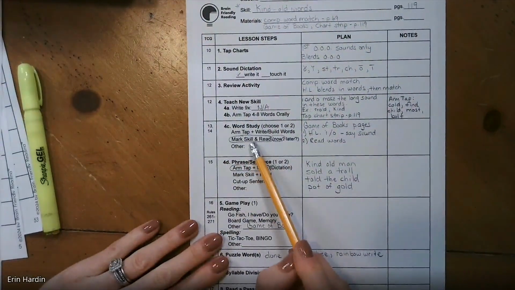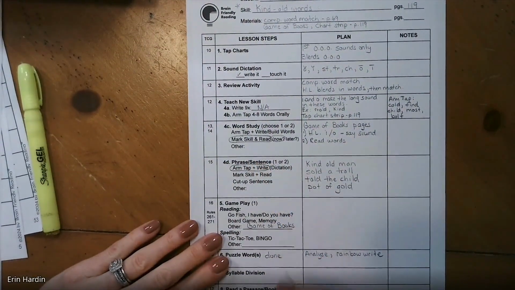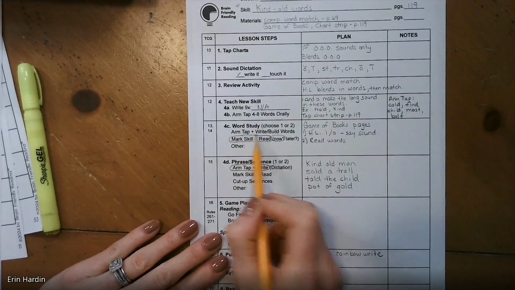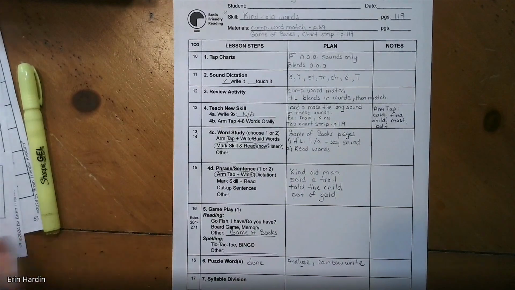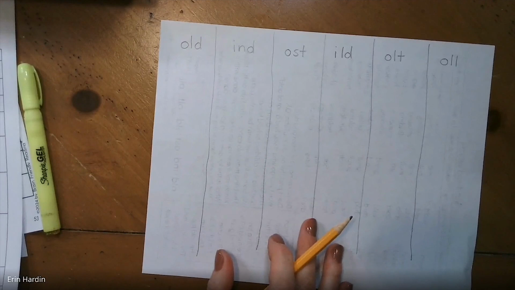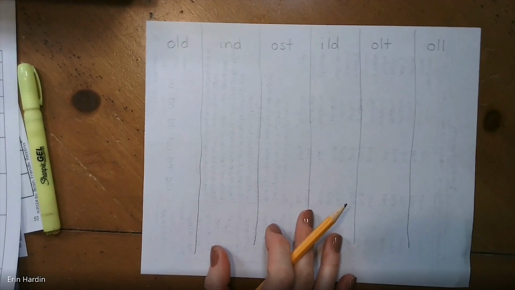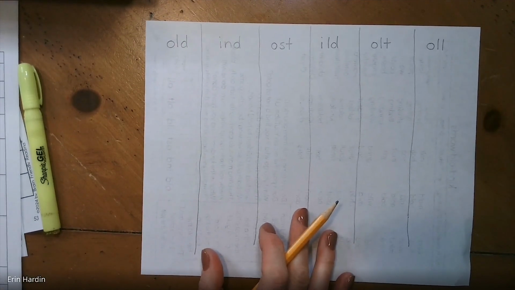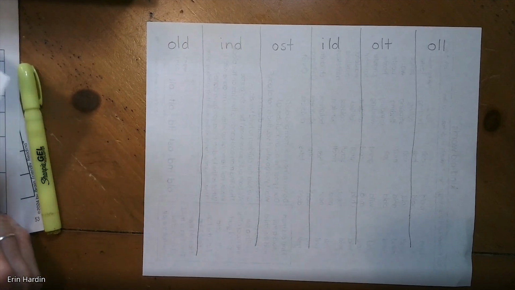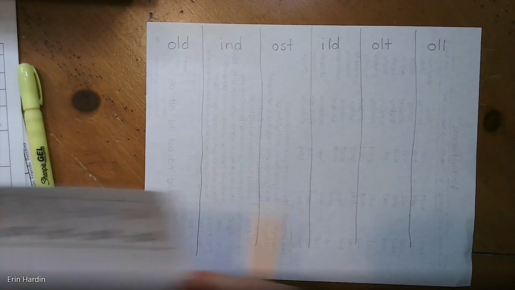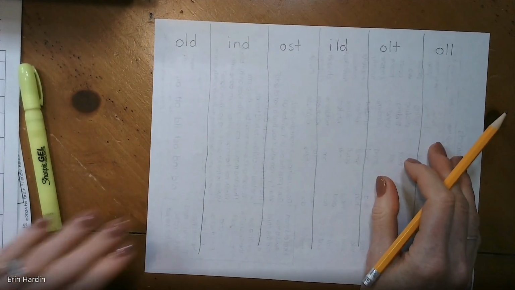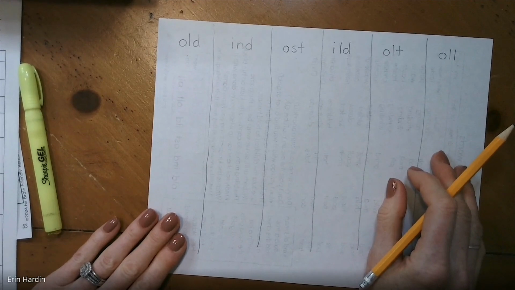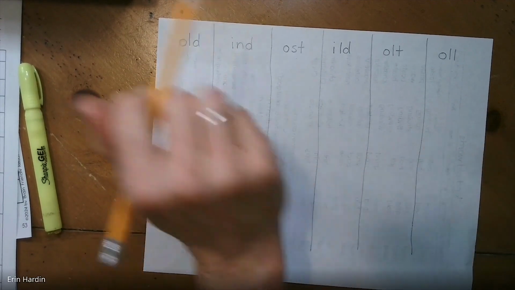So I chose a reading word study activity. You could also choose to arm tap and write words or arm tap and build words. And what you could do is, with that, have them turn their page over if they're doing a lesson page or any kind of paper, and you could have them write these patterns at the top of their page. Your first word is most, and let's put that on our arm.